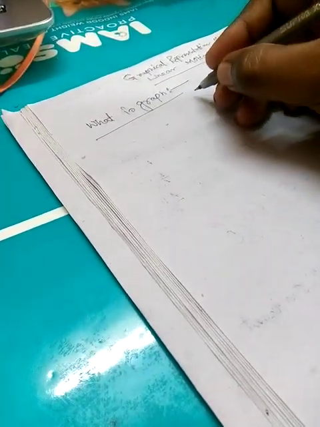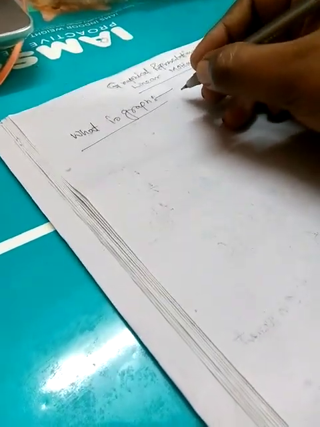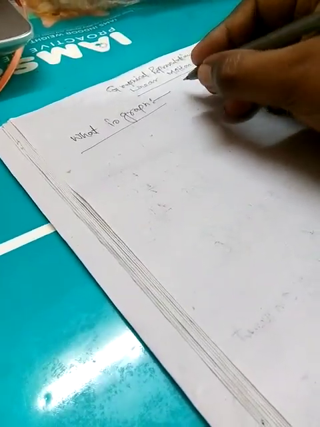A graph is basically a geometrical relationship between two physical quantities which are interrelated with each other.